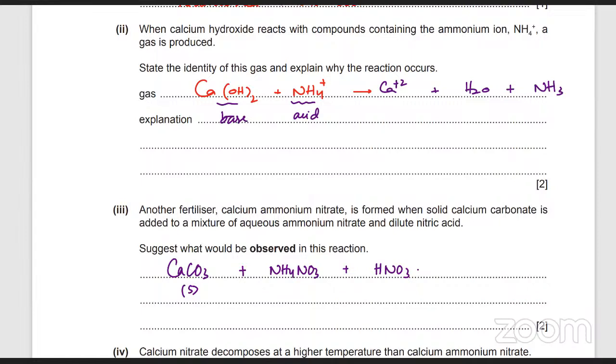What kind of reaction can you have? Effervescence. You have a carbonate and an acid, so carbon dioxide gas is going to be produced, and that produces effervescence.